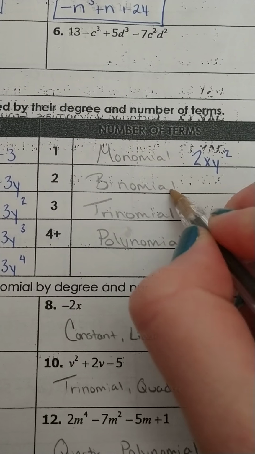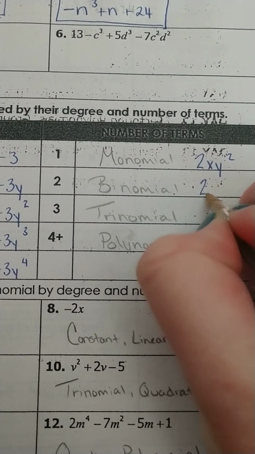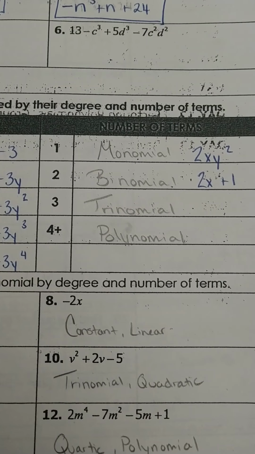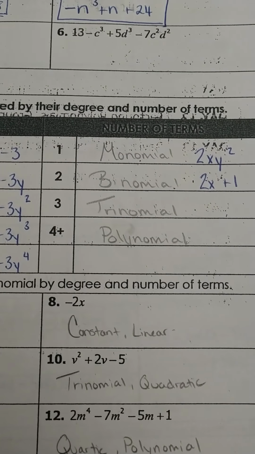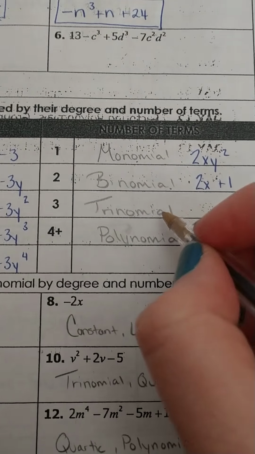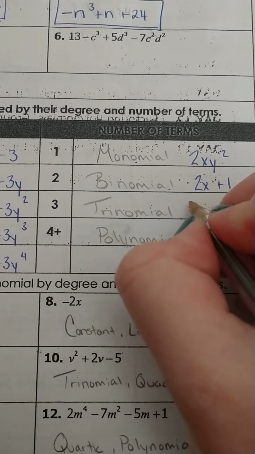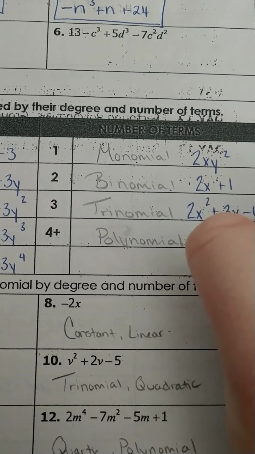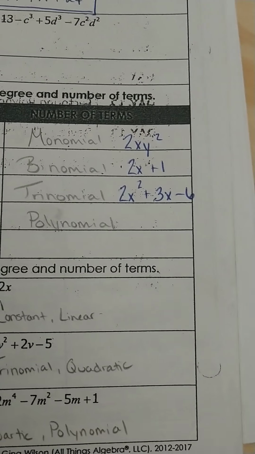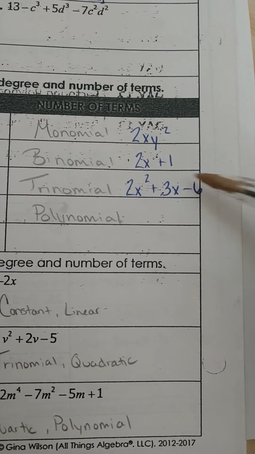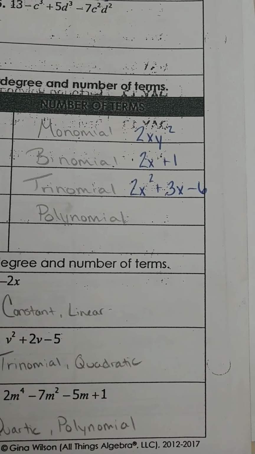Then you've got two terms, which are binomials. So that could be super simple, 2x plus 1. It could be 3x plus 5y. It just has to have either a plus sign or a minus sign in between your terms. Trinomials have 3 terms, so that could be 2x squared plus 3x minus 6. Oops, sorry. 1, 2, 3. You still have to have plus signs or minus signs separating.